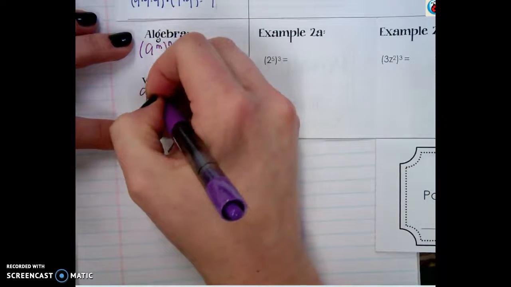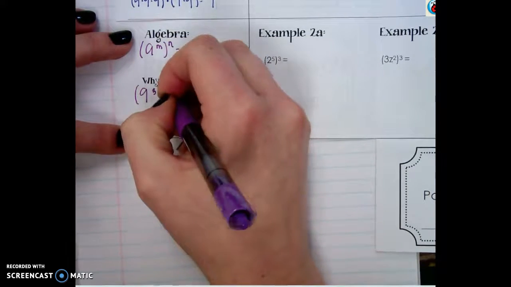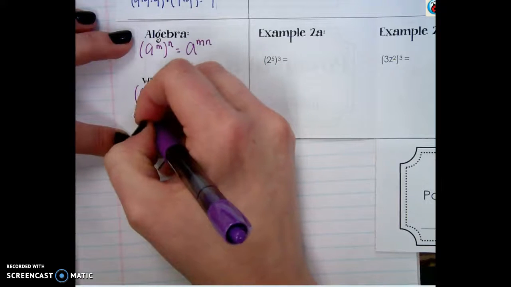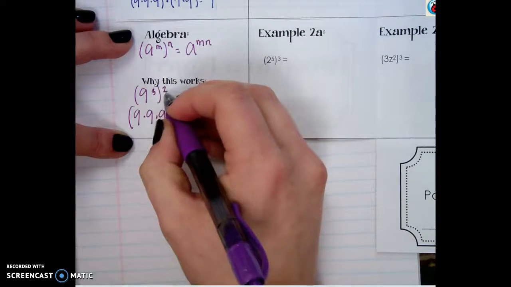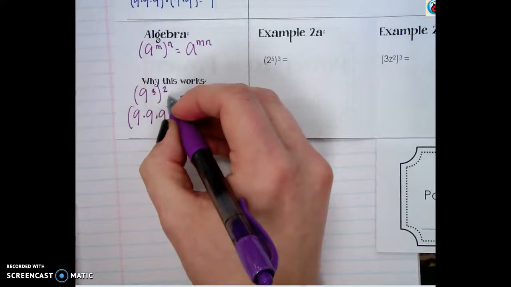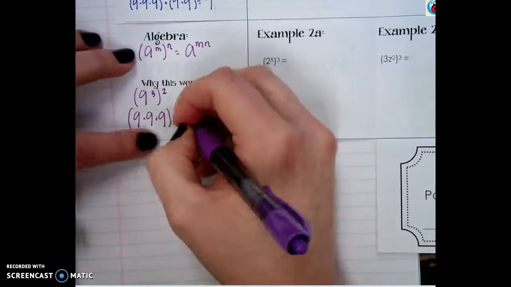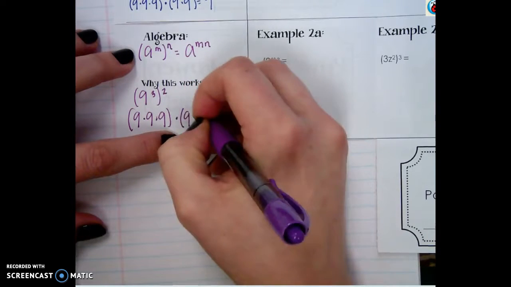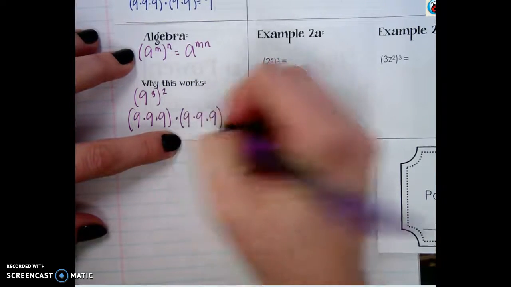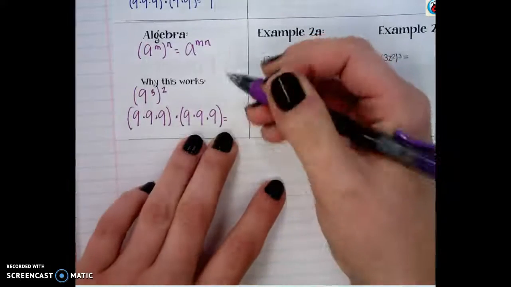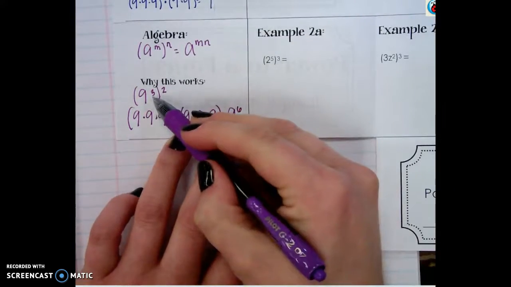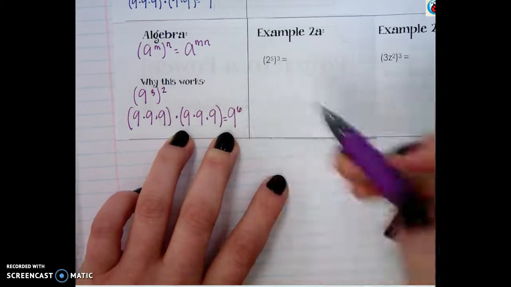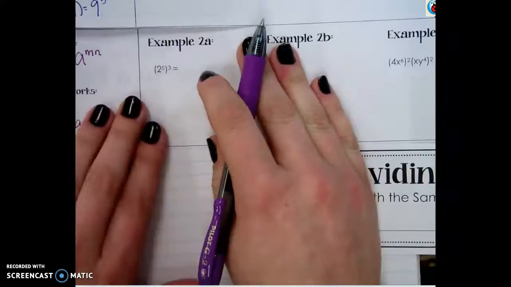9 to the 3rd, all raised to the 2nd power. 9 times 9 times 9. There's one of those, and I'm multiplying one of these 2 times. Okay, so times another one. 9 times 9 times 9. Well, how many 9s do we have? We're multiplying 9 6 times. So 9 to the 6th. 3 times 2 is 6. All right, let's work on an example.